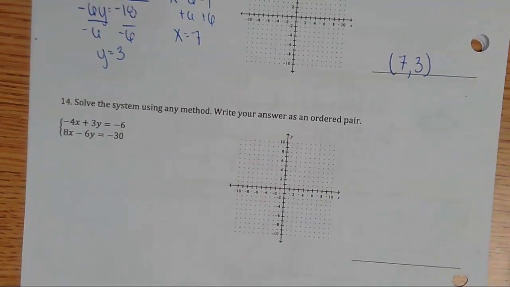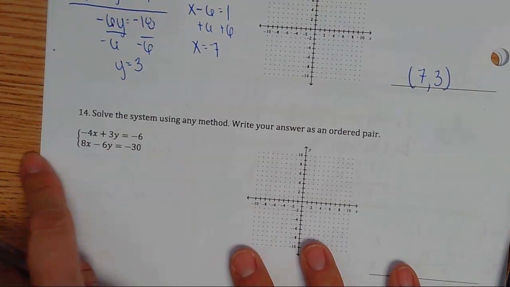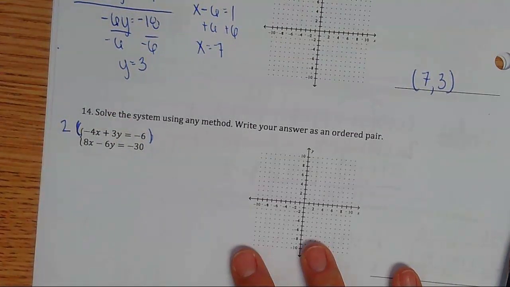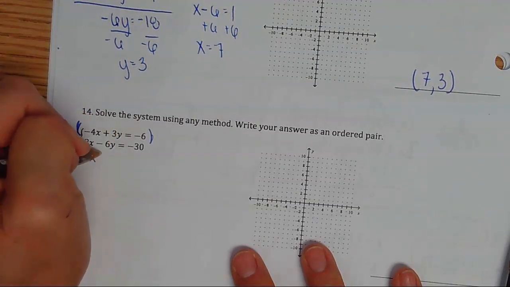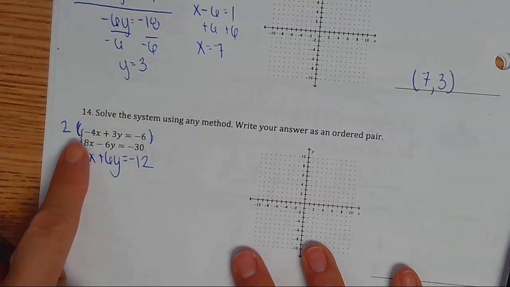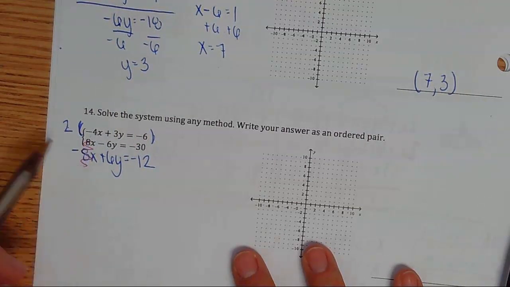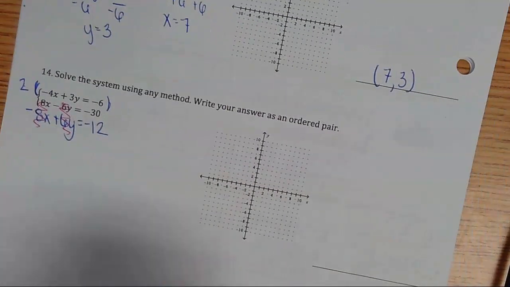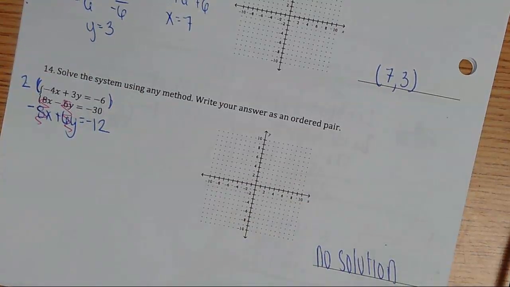Whew, and another one. Okay, so let's manipulate this. Let's multiply this top equation by 2, which is going to give me negative 8x. Ooh, those will cancel out. That's great. And then I'm going to get positive 6y equals negative 12. Well, these would cancel out, right? Positive 8x and a negative 8x, and a negative 6y and a positive 6y. That means there would be no solution. You wouldn't be able to have an answer for that.